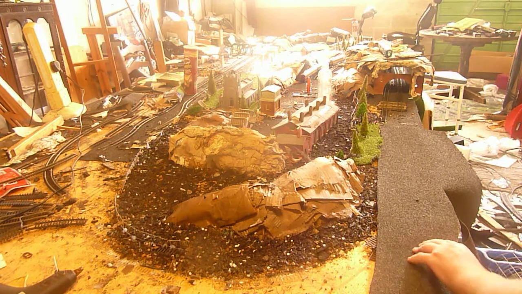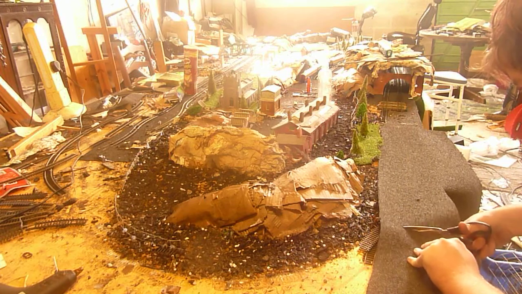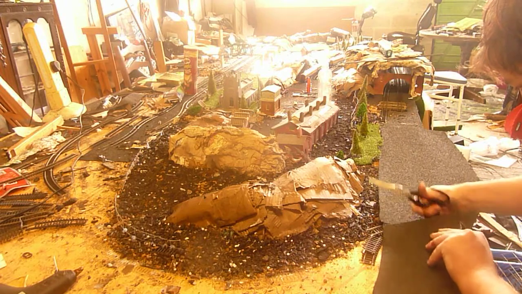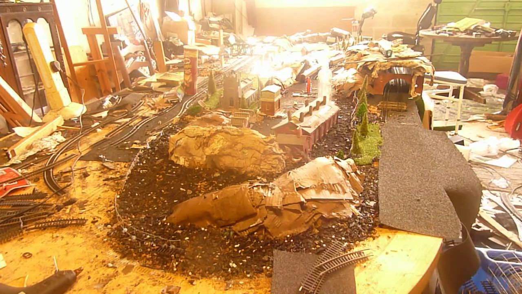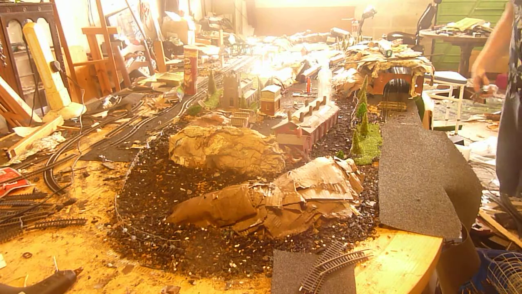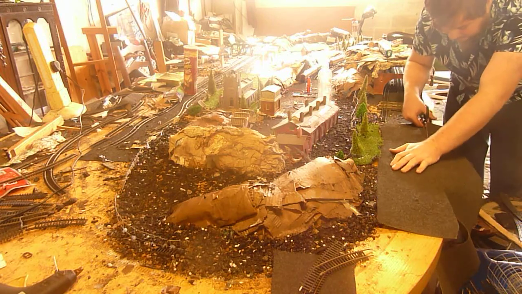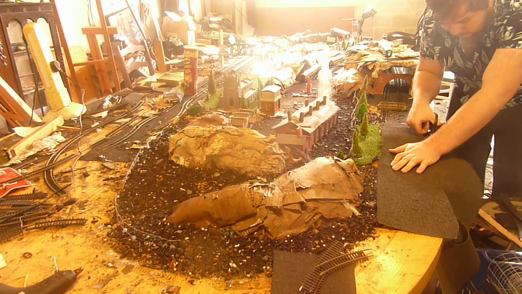I'm going to have to snip off this section here, because we've got to join this lot up shortly. That's because this layout's going to be a two-line track, so you've got to make it fit in with the two tracks that are going side by side of each other. You've got to do it as accurately as you can, otherwise you just make a mess of it.